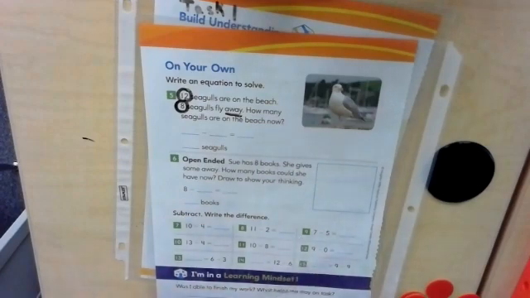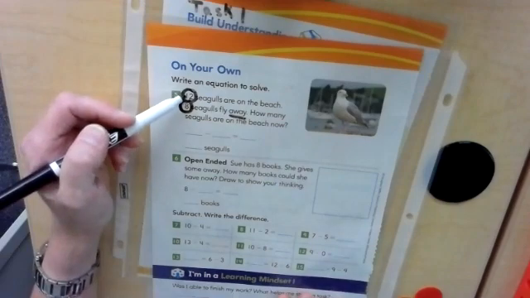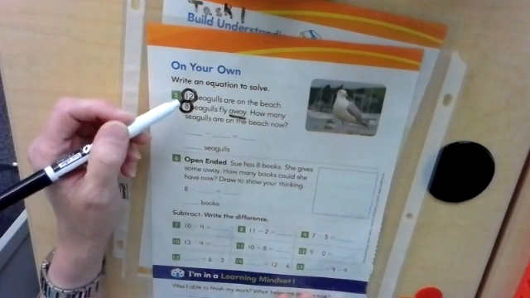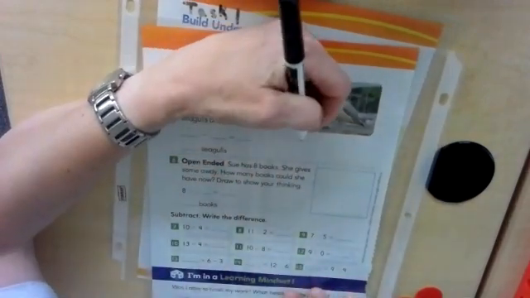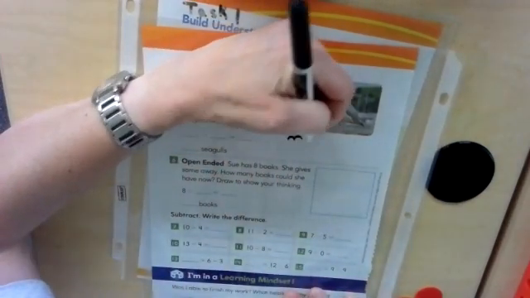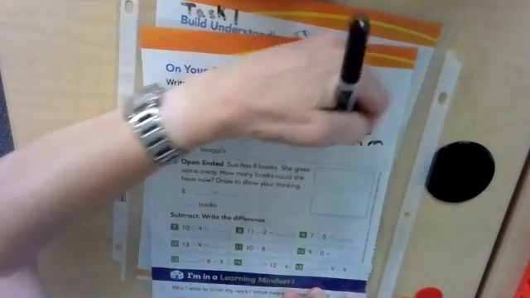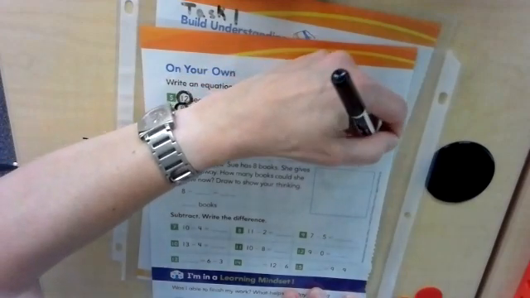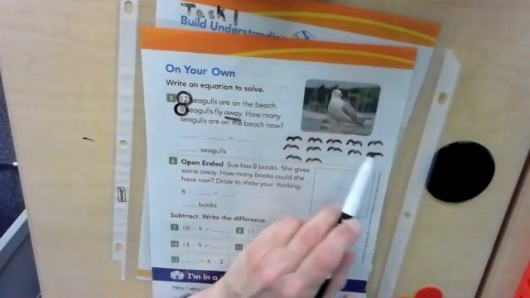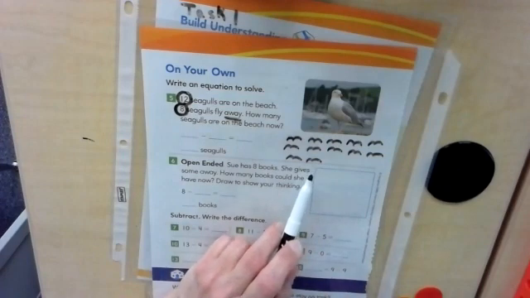All right, so on this one, there's not a whole lot of room, but there is enough room. We could maybe draw 12 seagulls because that's our big number. And subtraction always starts with the big number. So I'm going to try to draw 12 birds. Let's make sure we have them. 1, 2, 3, 4, 5, 6, 7, 8, 9, 10, 11, 12.